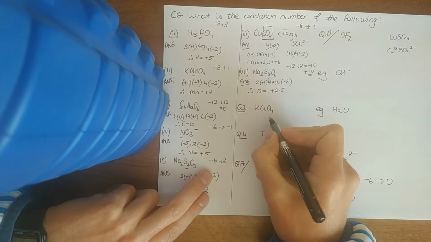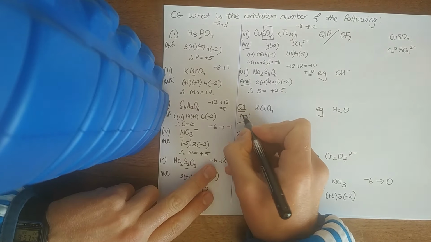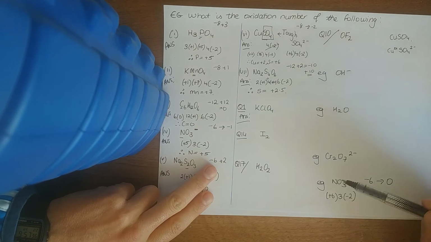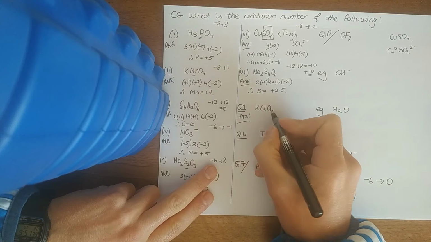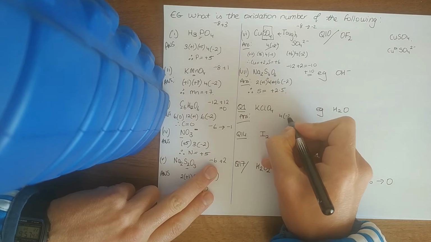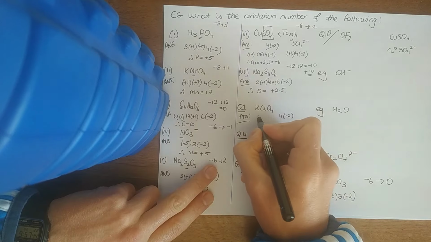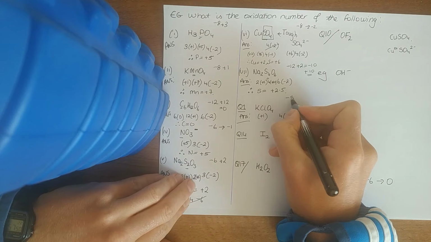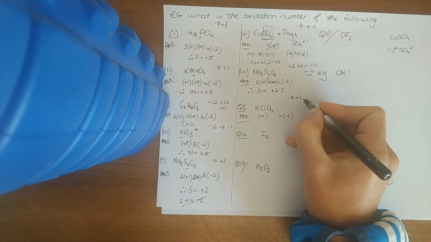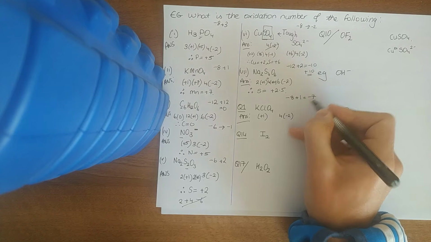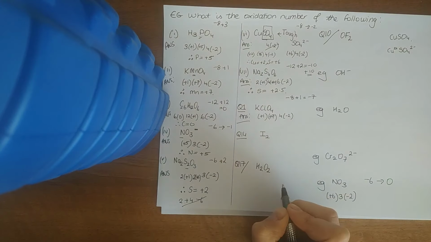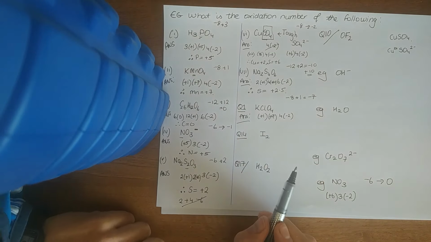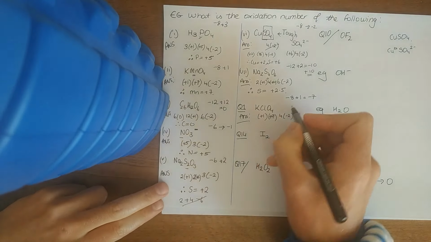KClO4. Oxygen again. This is from your questions now. A few wee questions, 1, 14, 17. And then I've made up a few more examples. So KClO4, see my oxygen, start with that, 4 times minus 2. I've got potassium, which is group 1, that's plus 1. And now your Cl, minus 8 plus 1 is minus 7, so Cl must be plus 7. Yeah, your alkali metal takes preference here when you're filling that in over your Cl. So work with that first. Another tough one.